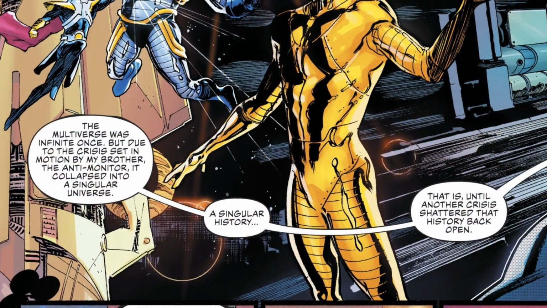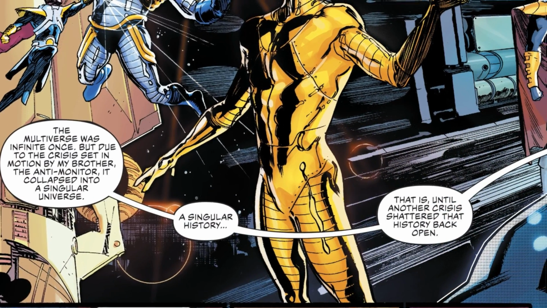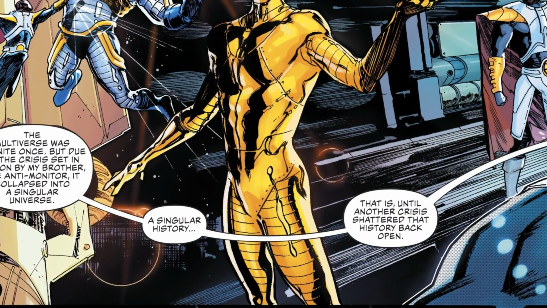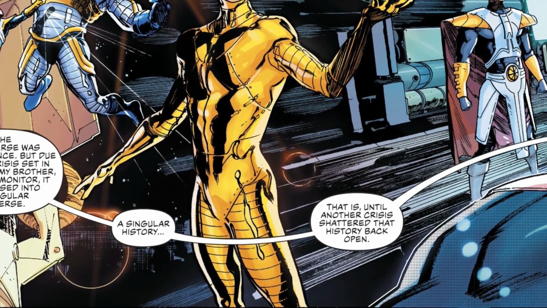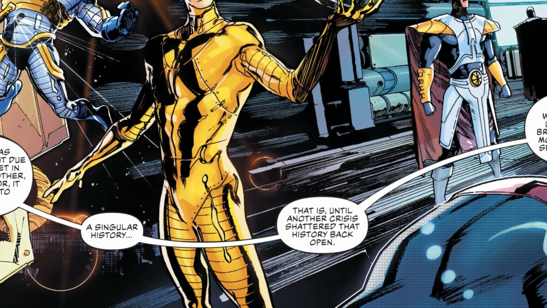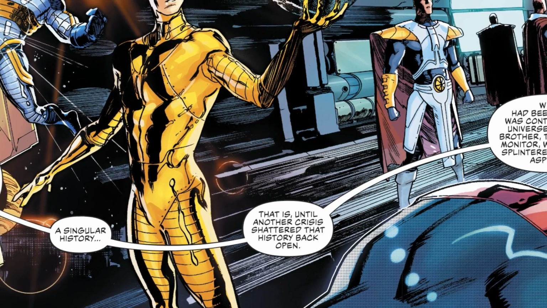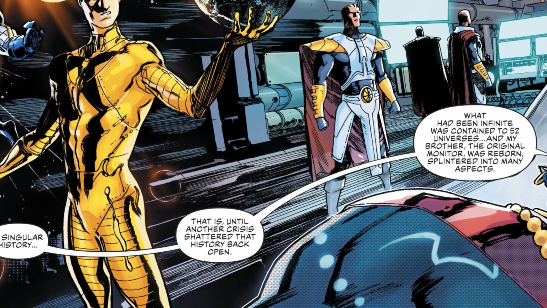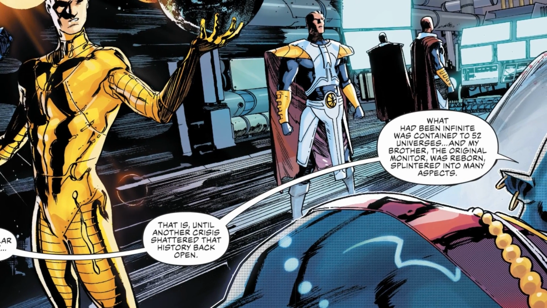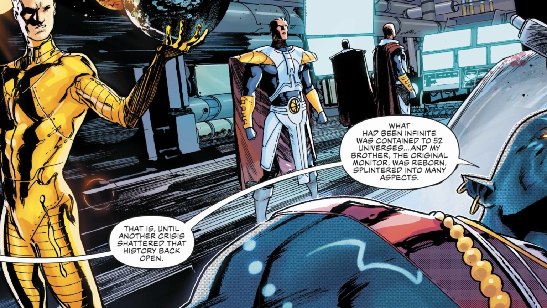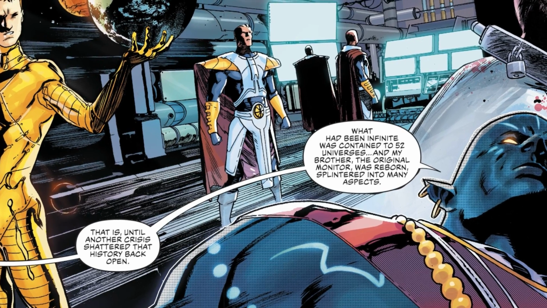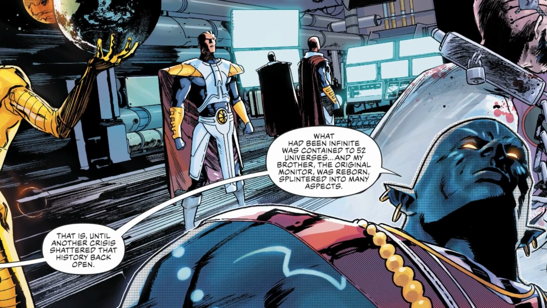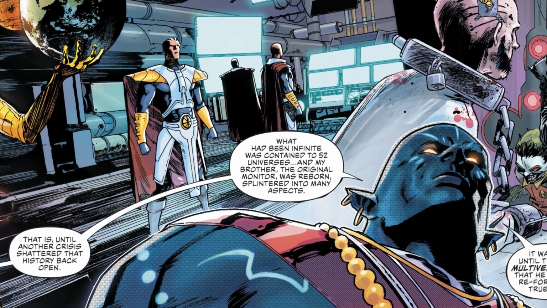The World Forger flat out just confirms the theory and says that when the original Monitor died during the Crisis on Infinite Earths, he reformed in the 6th dimension, or the Overvoid, and his mind was splintered, which eventually became the many monitors we are aware of in the Final Crisis era. Just look at the artwork here. There is no doubt this is indeed the case. It is directly referencing the monitors.